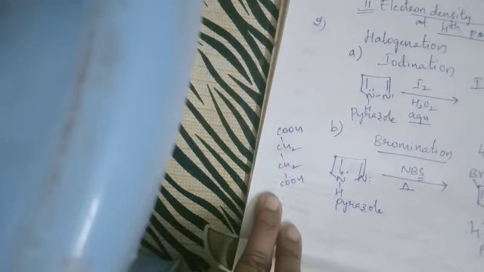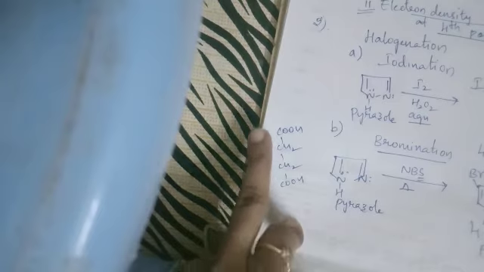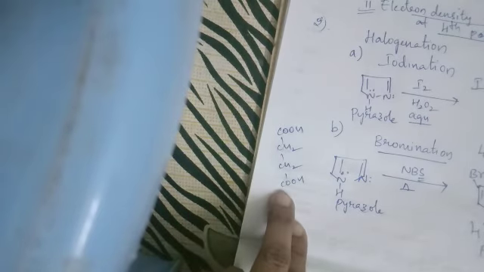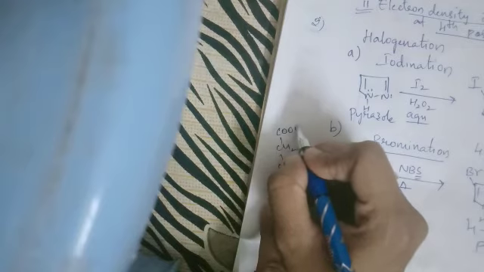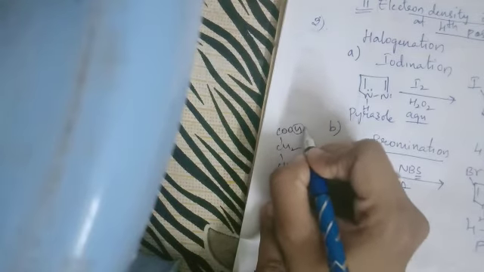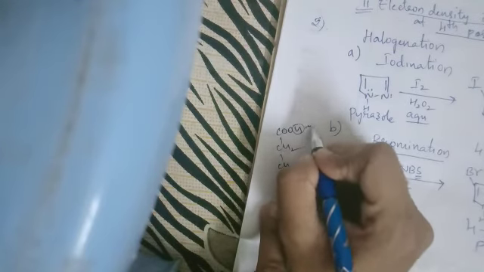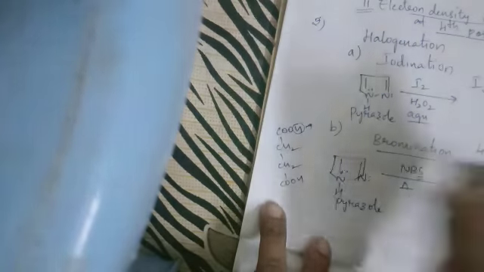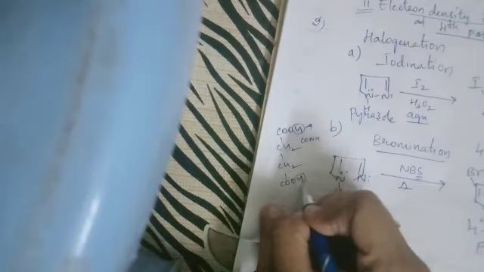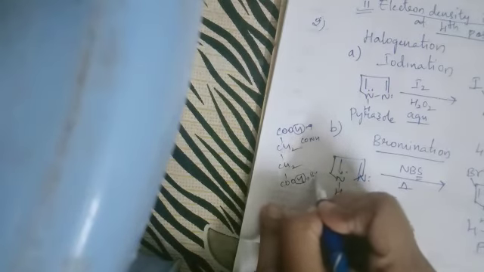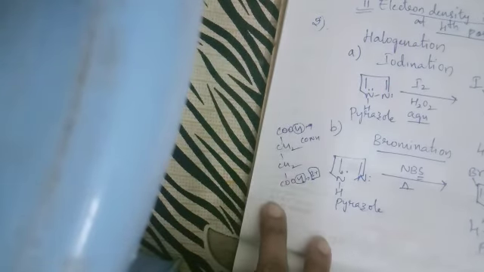N-bromosuccinamide. So how will we get this N-bromosuccinamide? One of the hydrogens is eliminated to form the amide, that is CONH, and the other is going to get replaced by the bromine. So this forms the N-bromosuccinamide.